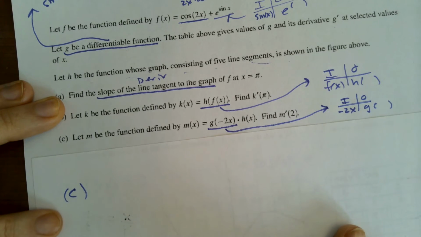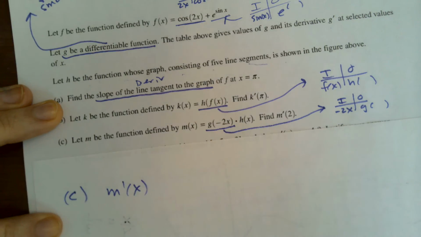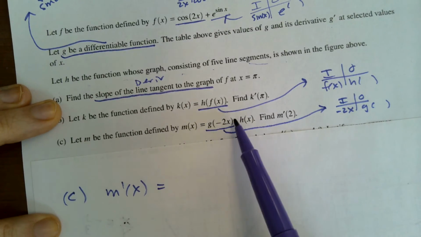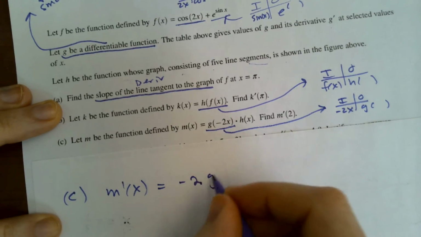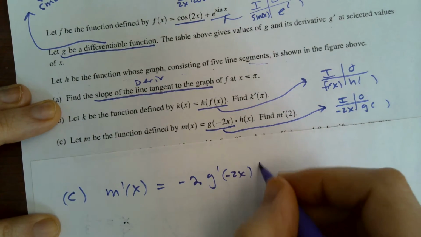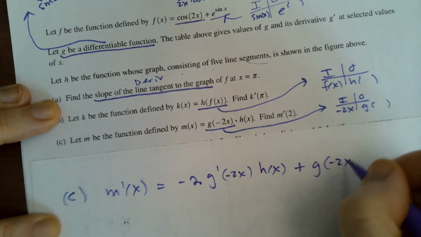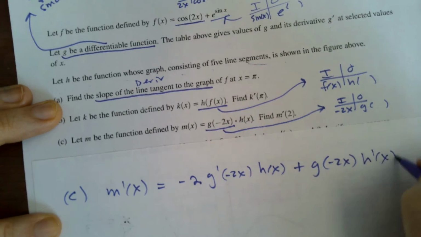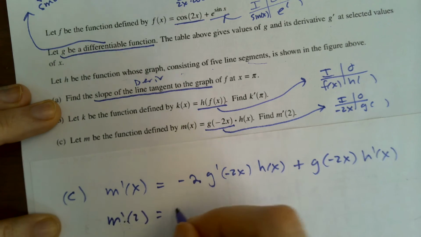All right, so m prime of x, I need to do the product rule and its chain rule inside. So for the derivative of this one, the derivative of the inside is negative 2, derivative of outside is g prime of blank, and negative 2x goes back in. Bring down the h of x, plus bring down the g of negative 2x. And then the derivative of h of x is h prime of x. And now we want to plug 2 in.